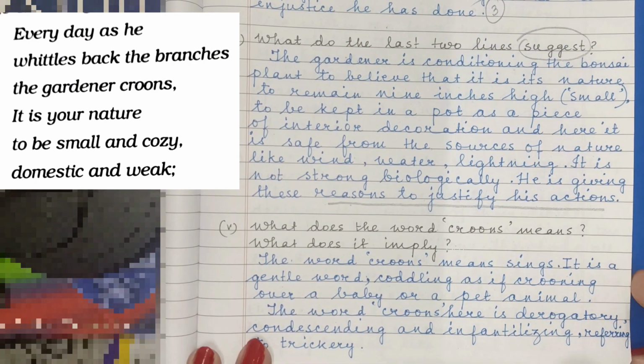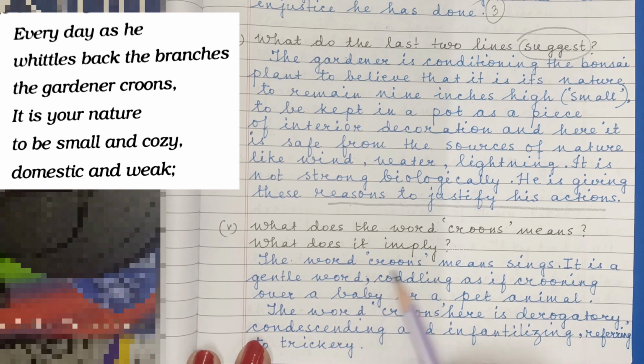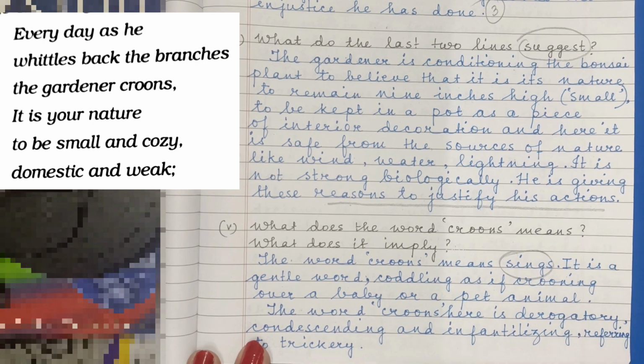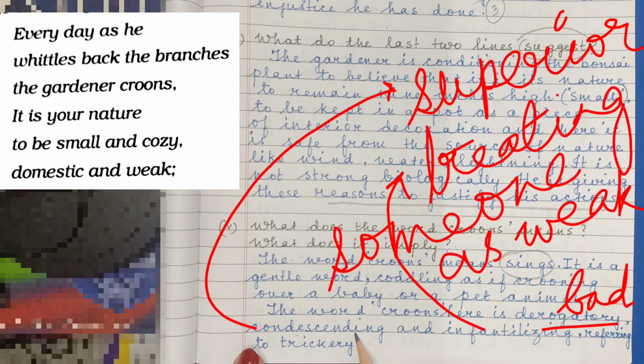What does the word croons mean? What does it imply? The word croons means sings. It is a gentle word, coddling as if crooning over a baby or a pet animal. The word croons here is derogatory, not good, condescending, patronizing and infantilizing.